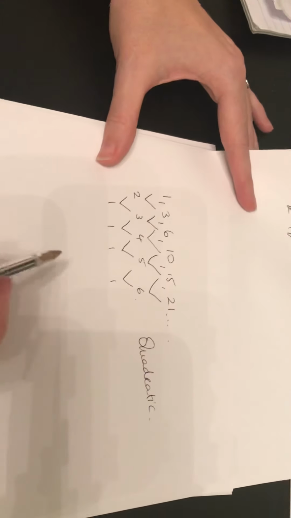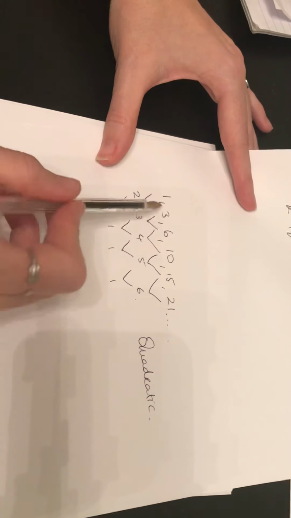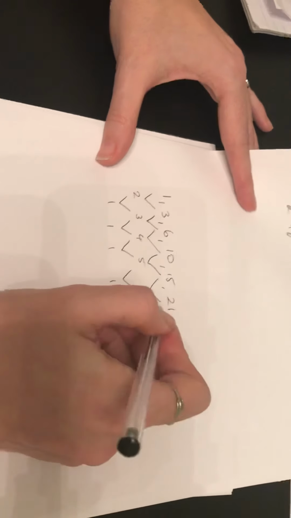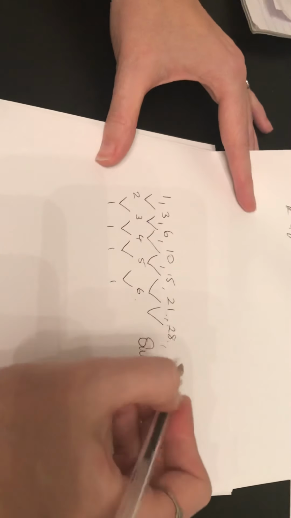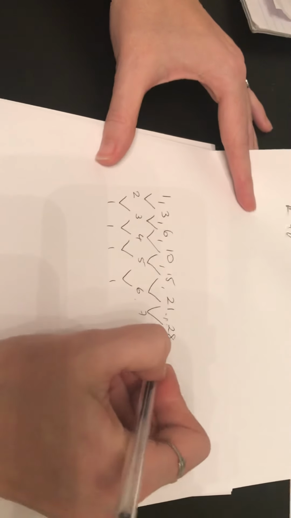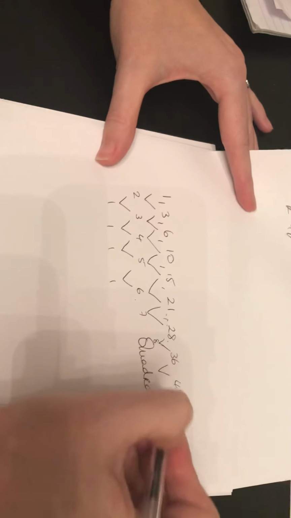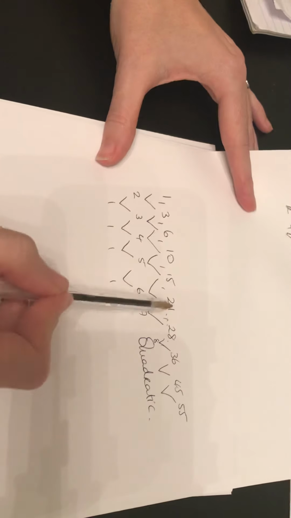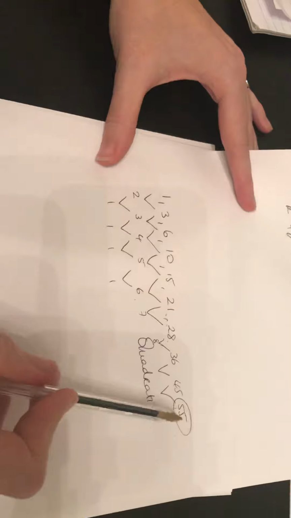Now, if I asked you for the 10th part of the pattern, that'd be grand. You had 2, you had 3, you had 4 to get to the next one, you had 5, you had 6, you had 7, you had 8, add 9, add 10 to get to the next one, etcetera. So 1, 2, 3, 4, 5, 6, 7, 8, 9, 10. There's your 10th part of the pattern.